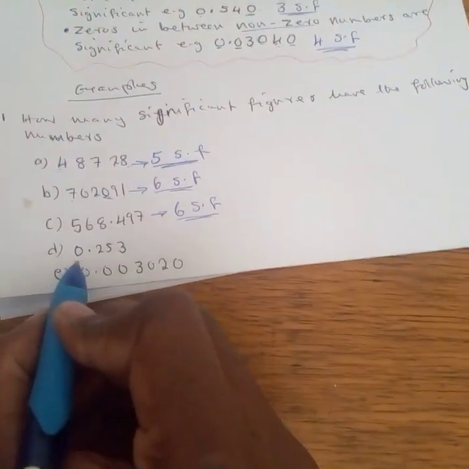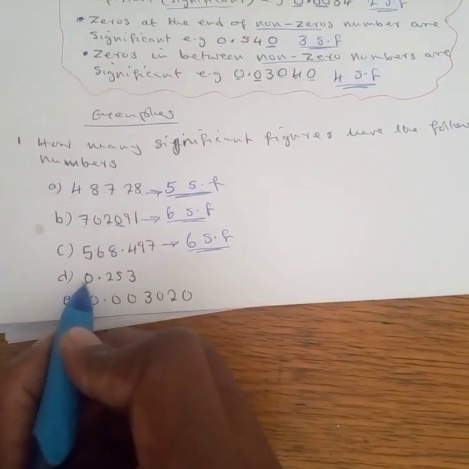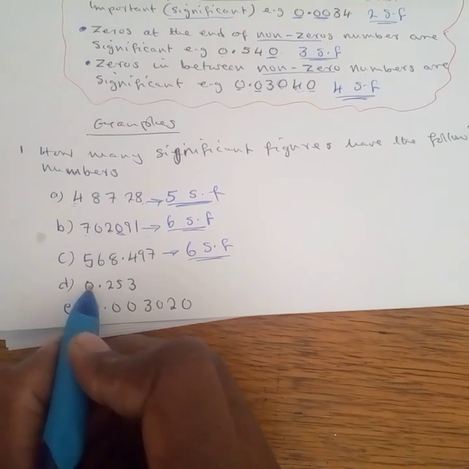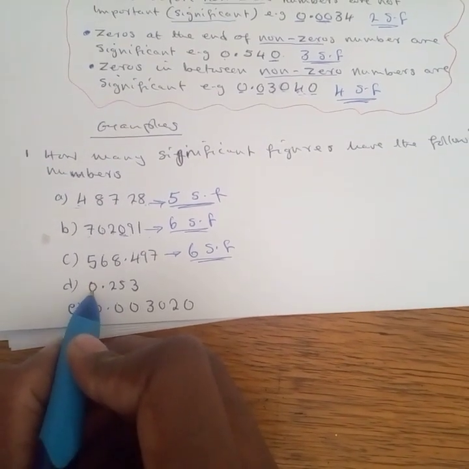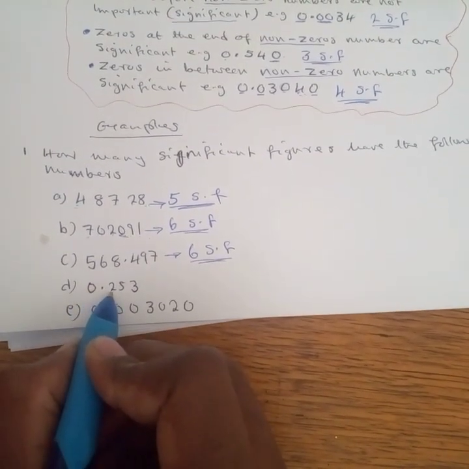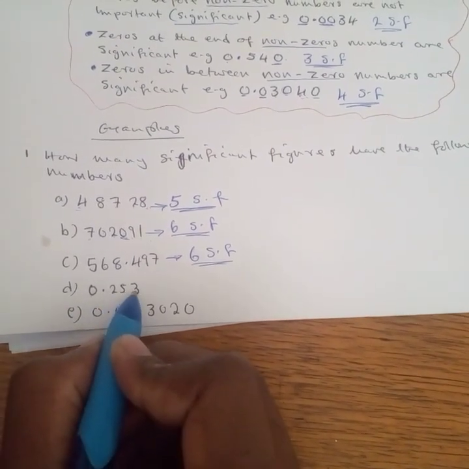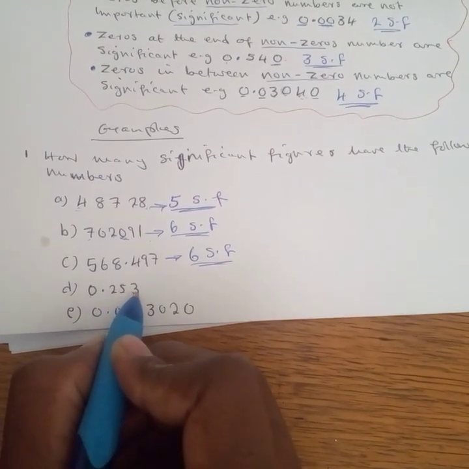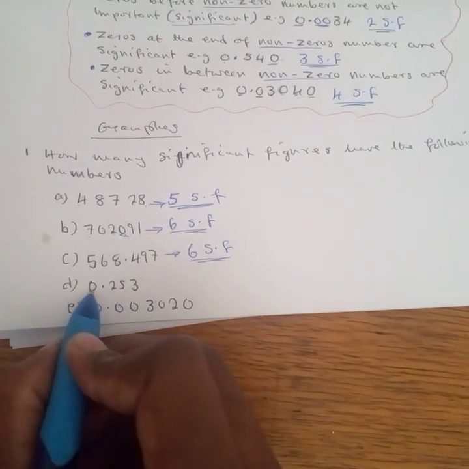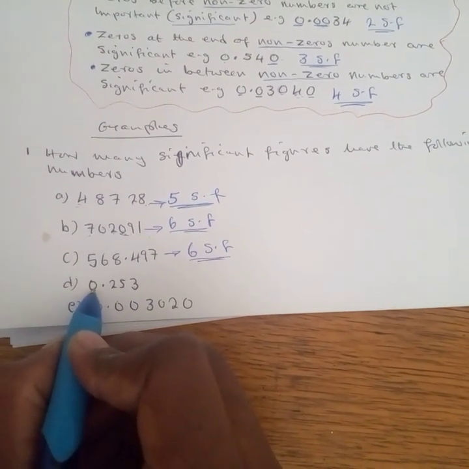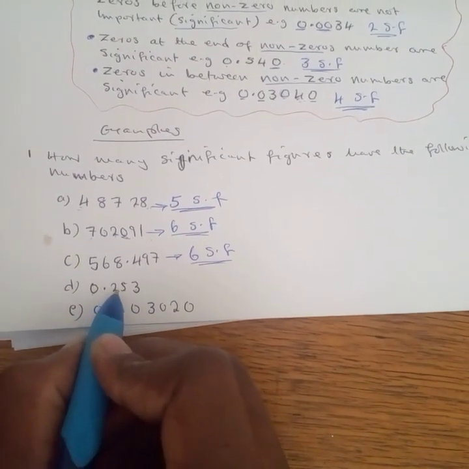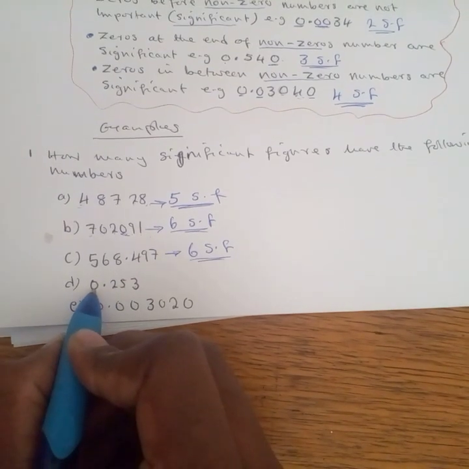Then this one is a small number because it's less than 1. So we start counting from left going right. So we are saying 1, 2, 3. 253 is significant because zeros before non-zero numbers are not significant.